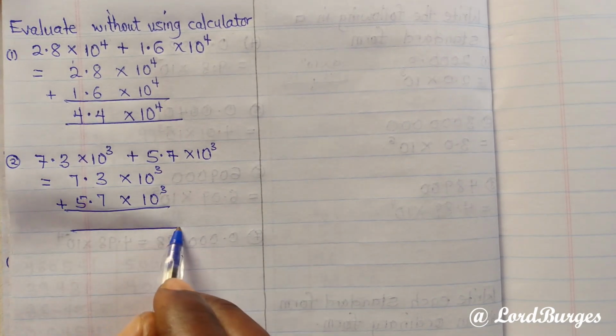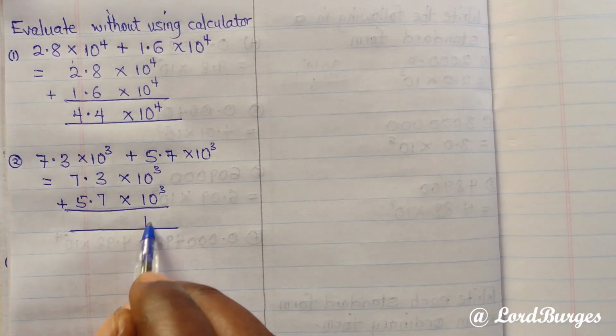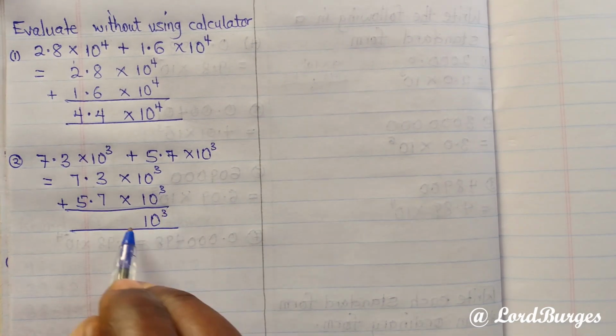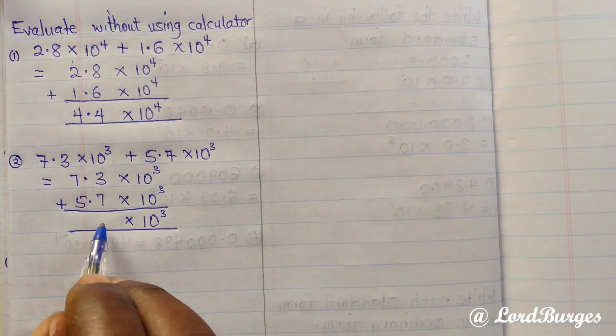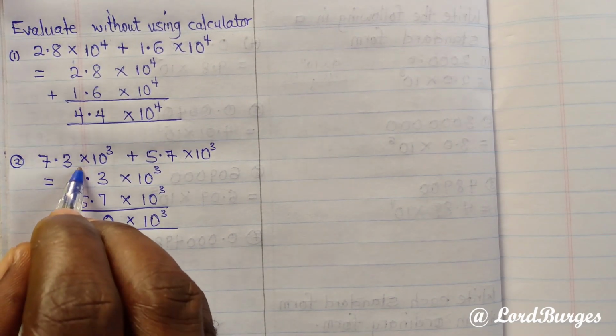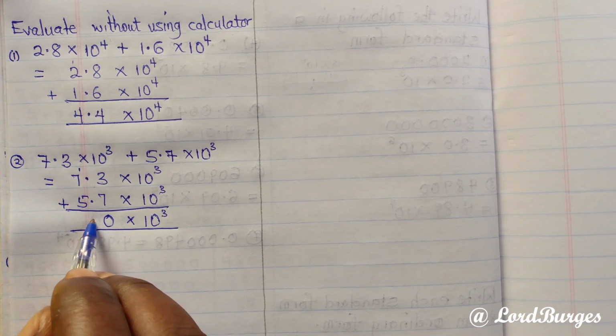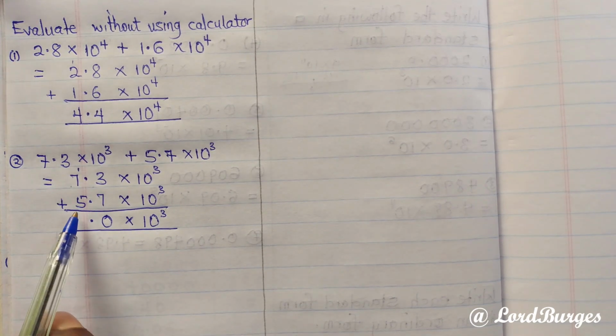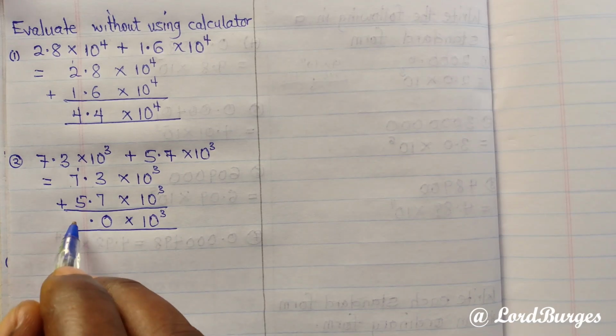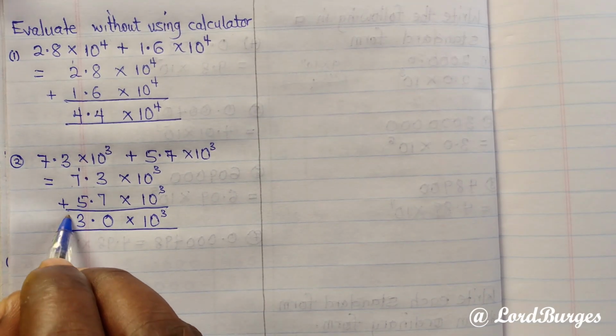The powers are the same, so I need to repeat the power. 3 plus 7 is 10, so 0 remainder 1. Then my point. 1 plus 7 is 8, plus 5, which gives us 13.